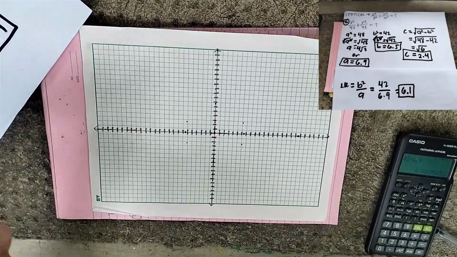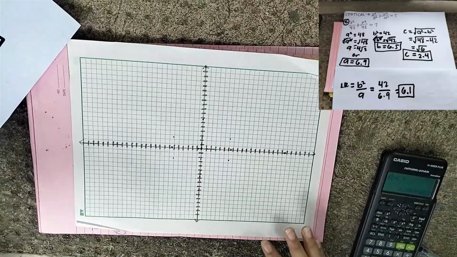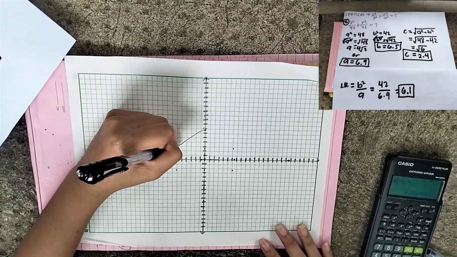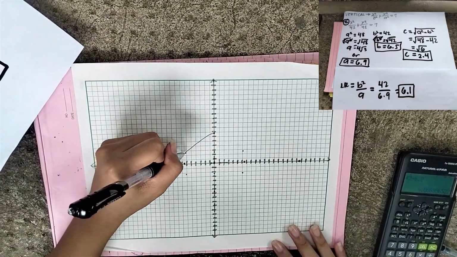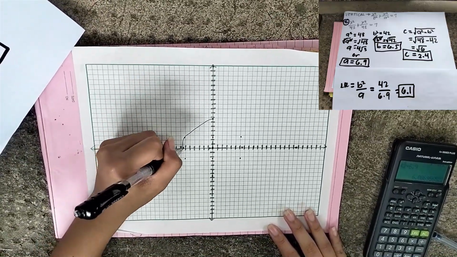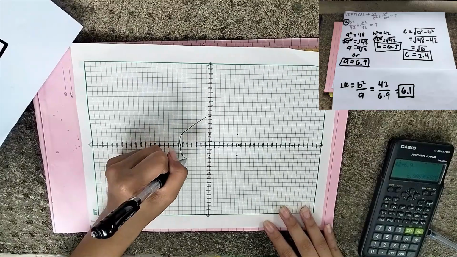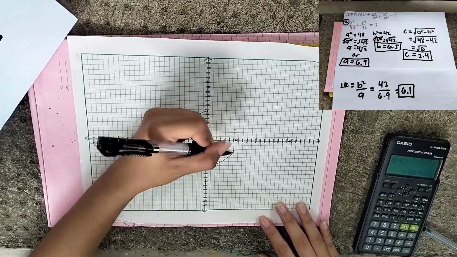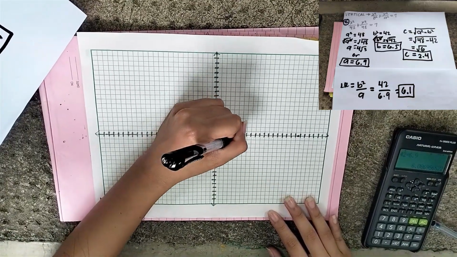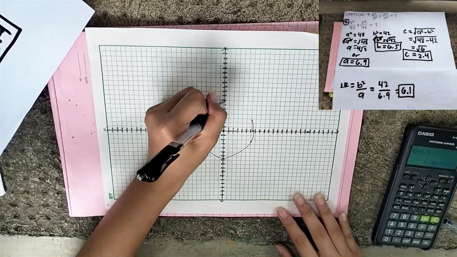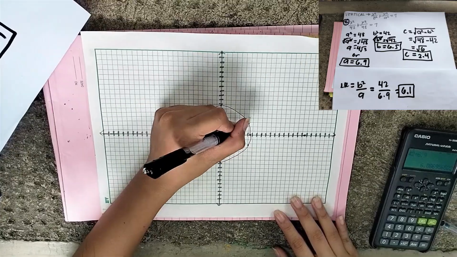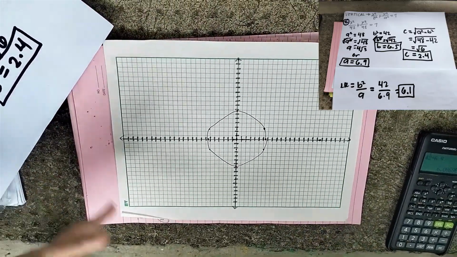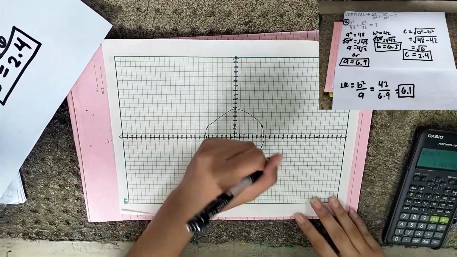So now that we have plotted all our points, let's now connect the dots. Now that it is all connected, let's mark it.